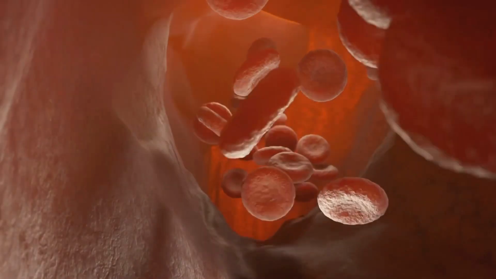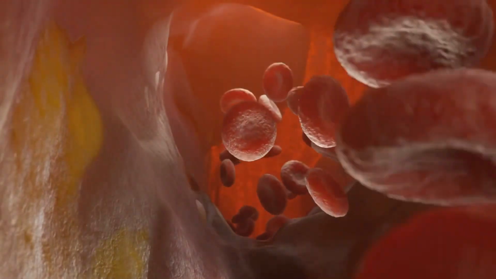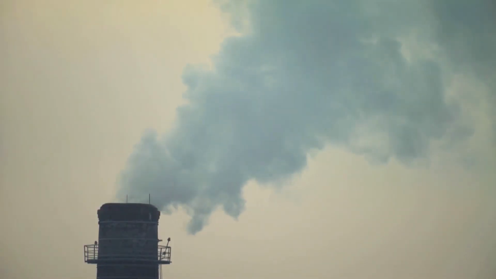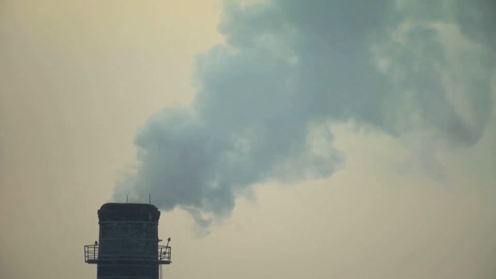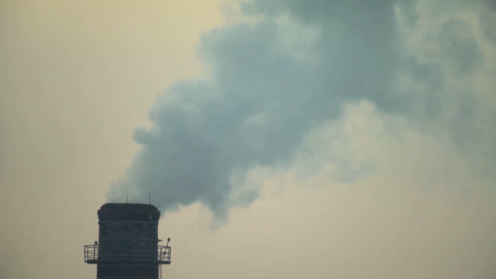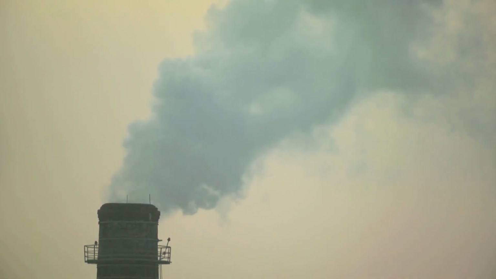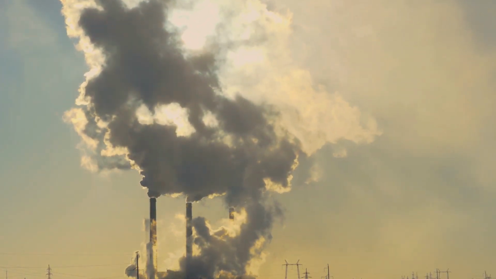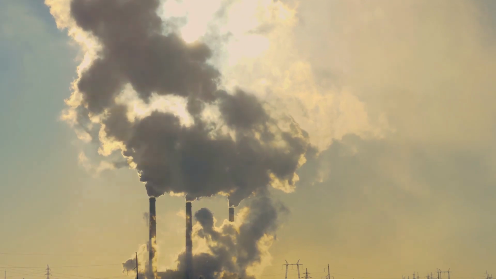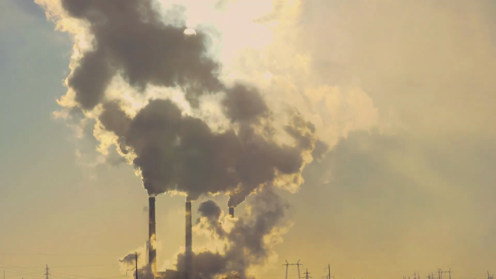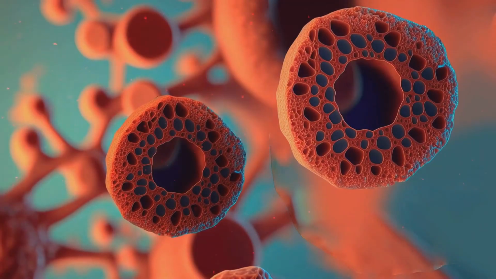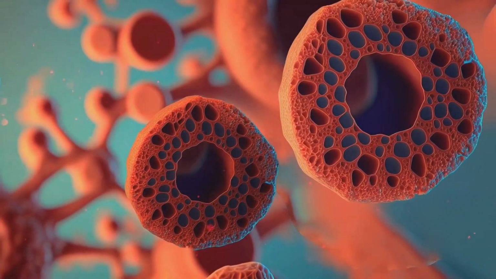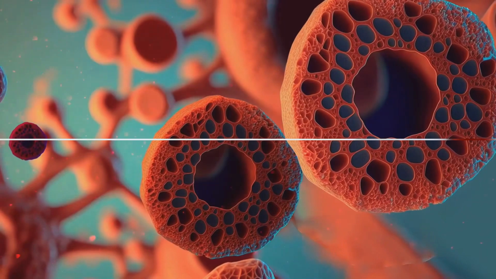How is OxLDL made? Formation of LDL. LDL is a type of lipoprotein that carries cholesterol throughout the body. Oxidation process. LDL can undergo oxidative modification, especially when exposed to reactive oxygen species, ROS, or free radicals. This can happen due to various factors like smoking, pollution, high blood sugar, and inflammation. Changes in LDL. Oxidation makes LDL particles smaller, denser, and more atherogenic, capable of causing plaque formation in arteries.